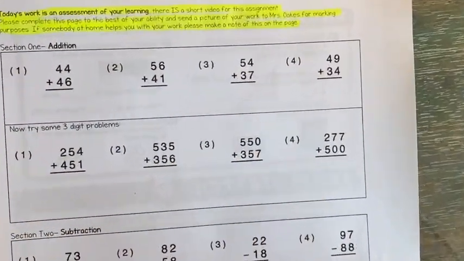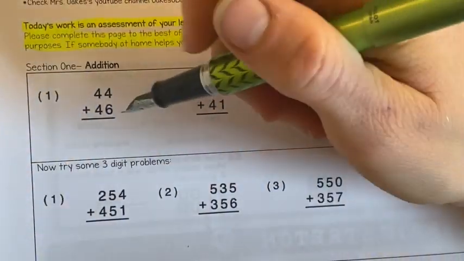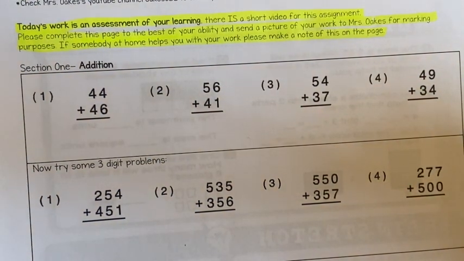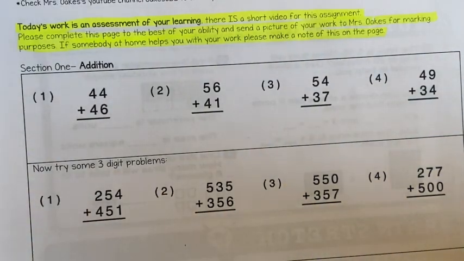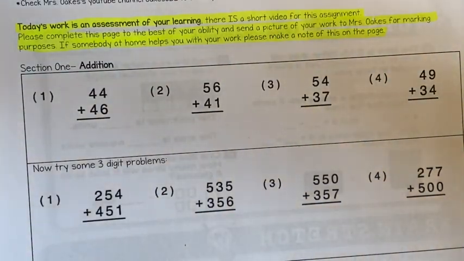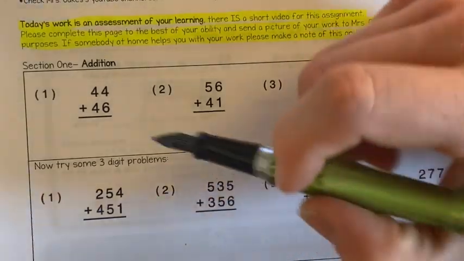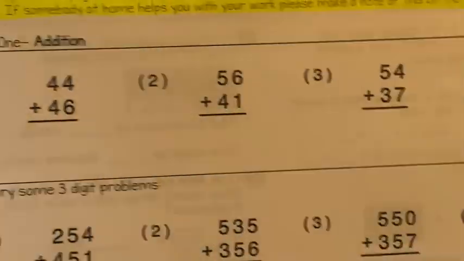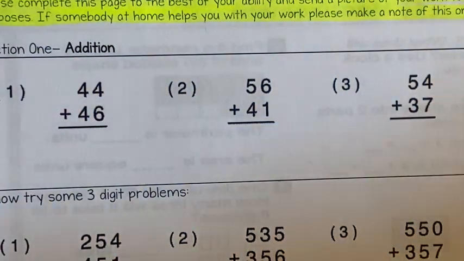I'm going to zoom in and I'm just going to do one example from each section. So my first section is addition, which is adding. So we are going to add together. So I look here, I'm going to go through the steps just in case you need a refresher, and then you could do the other three on your own.